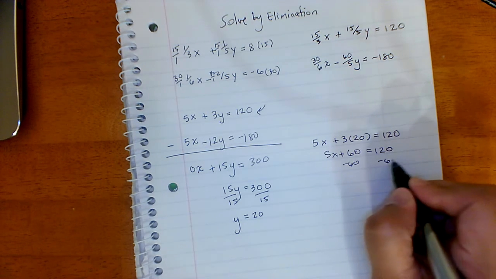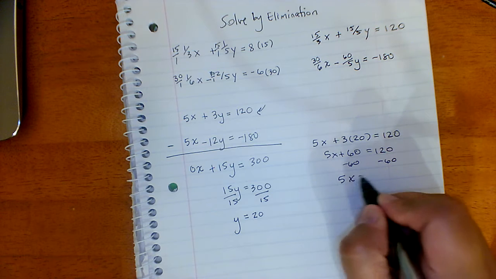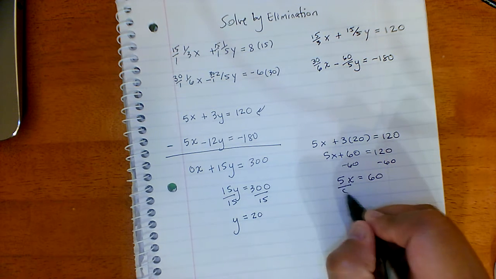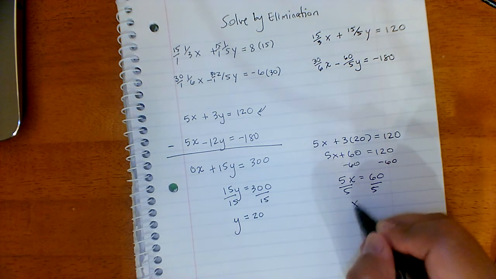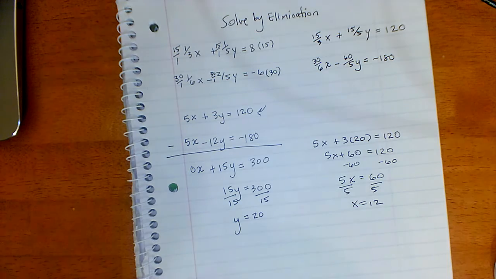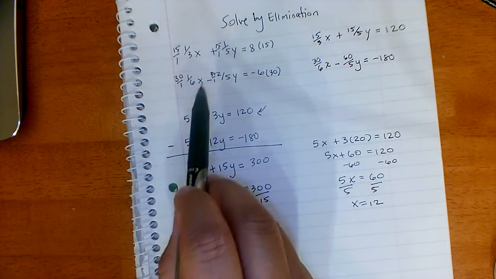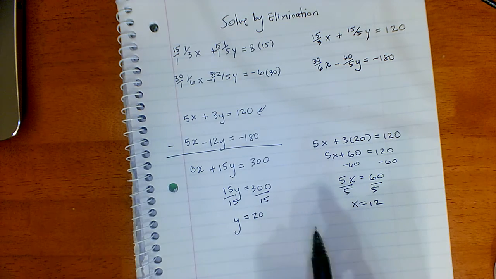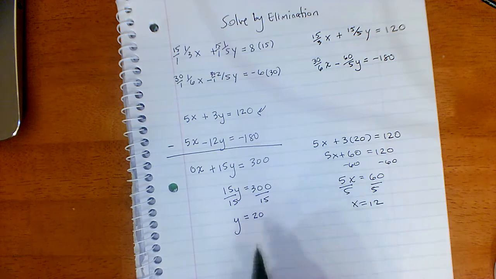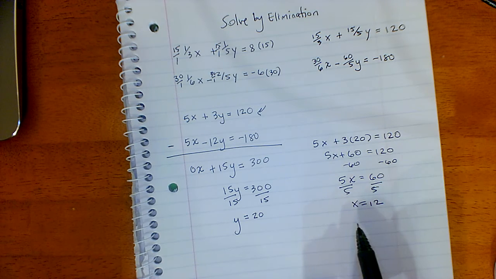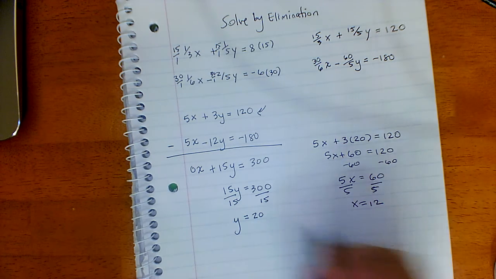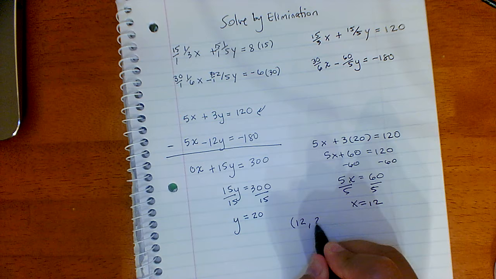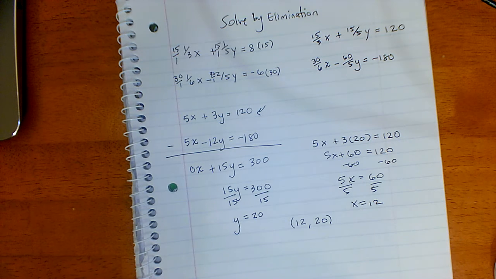Subtract 60. So now I have 5x equal to 60. Divide by 5. And I get x is equal to 12. So the system they gave me originally in those fractions, I don't have to keep them. I can clean up my equation. It's going to give me these answers. If I had kept my fractions, these answers would still be the answers we got when we solved. So right now we're saying our solution set is 12, 20.